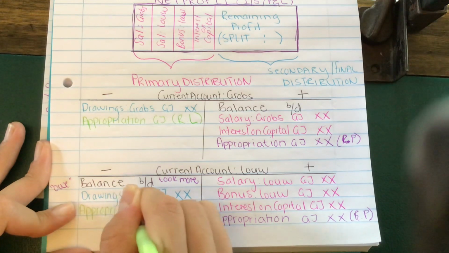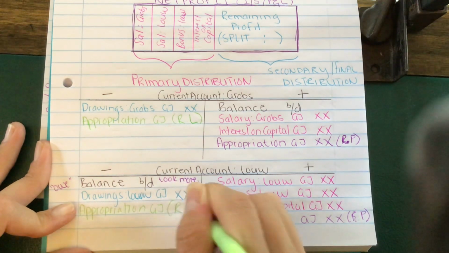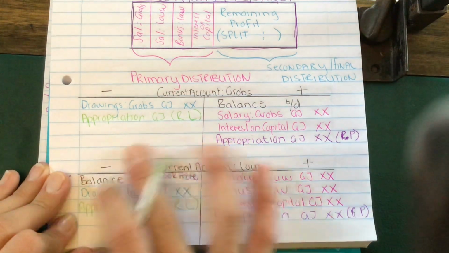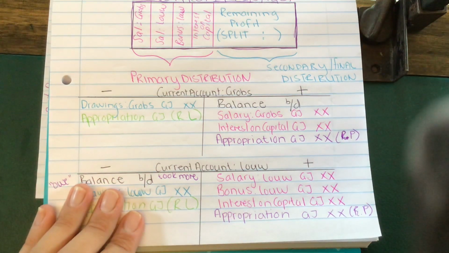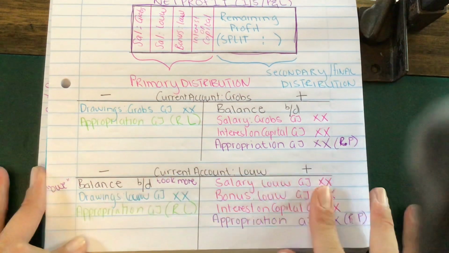appropriation, GJ, a remaining loss. Okay, so everything they're entitled to versus everything they take, and you then balance that. So that is the current account. That is probably the most difficult one other than appropriation, but once you start practicing, you'll get used to it. So let's discuss the other basic accounts now.